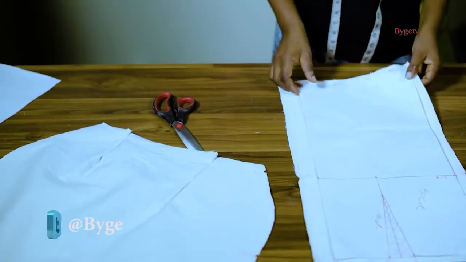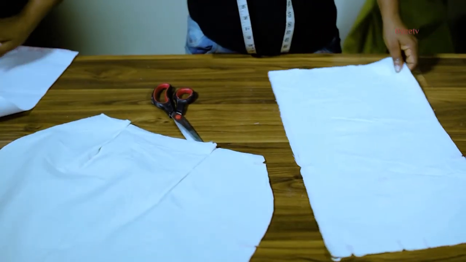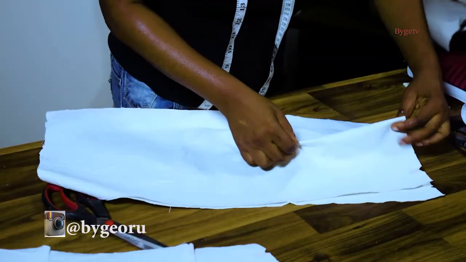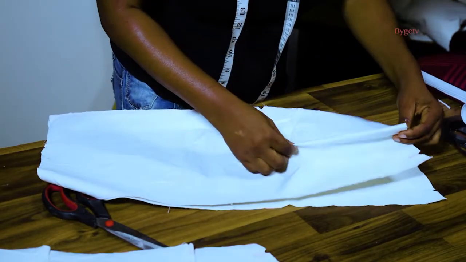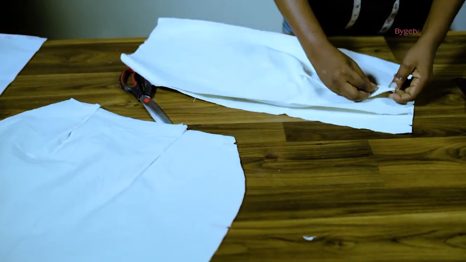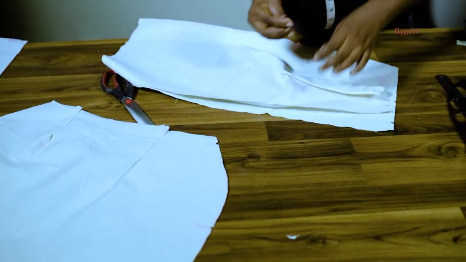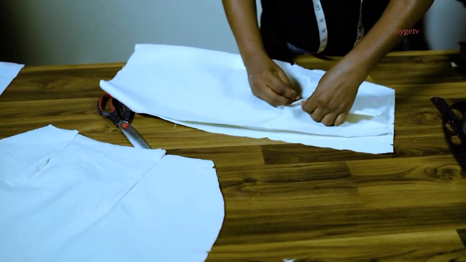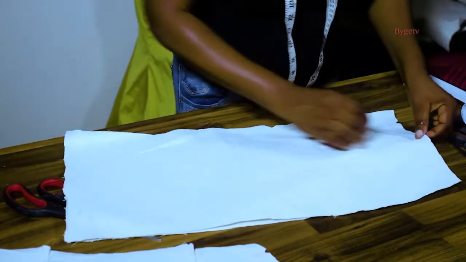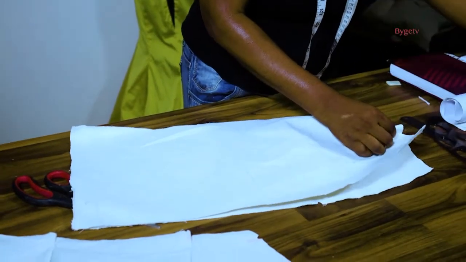Okay, now I go to the back. Take the 2 lines. This is done. Flip it. Do same thing here.